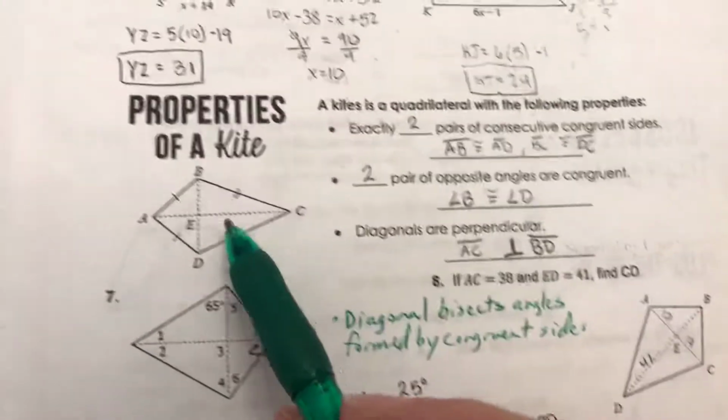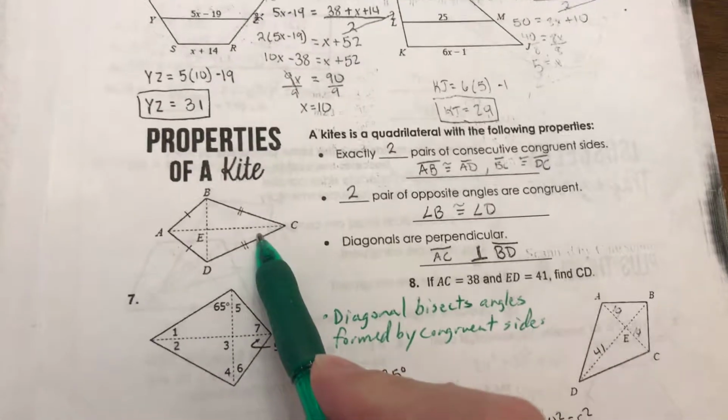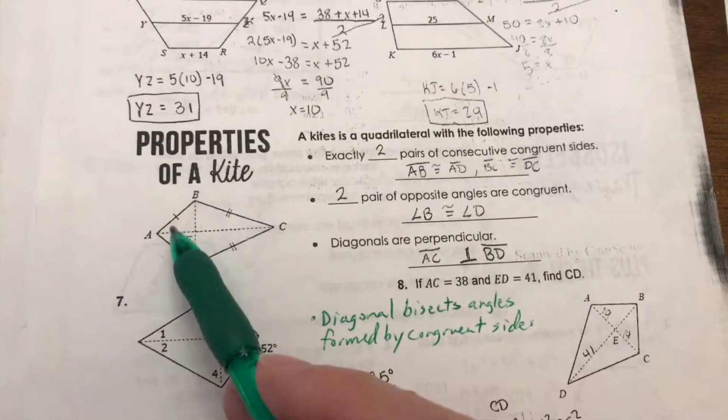And then the other figure is called a kite, and you've probably never heard of these before, aside from the kind that you might see at the beach flying. Actually, it's back on this side. A kite has exactly two pairs of consecutive congruent sides, as we mentioned. So those two are congruent to each other, and those two are congruent to each other.